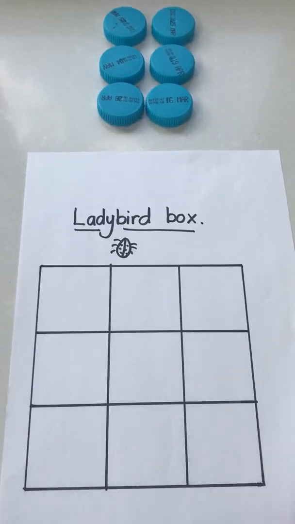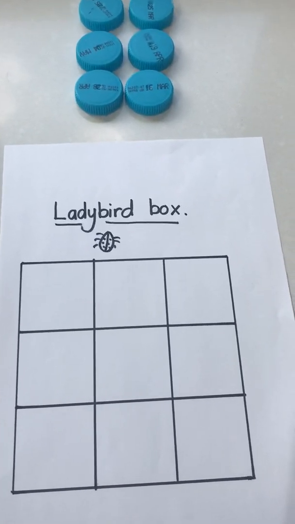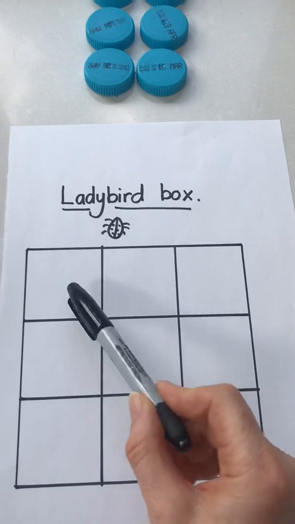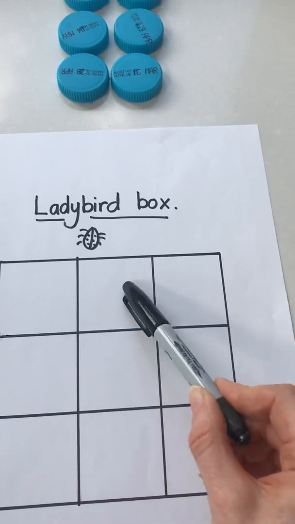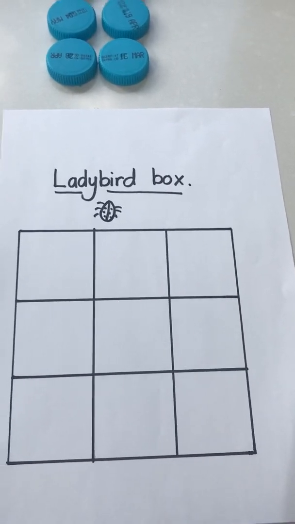This is our maths challenge for today, and before we do the challenge we have to teach the children some new terms. The first one is row. So this is a row, this is a row, and this is a row. You say, show me the first row.